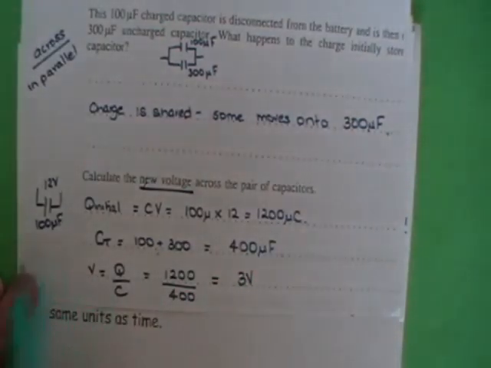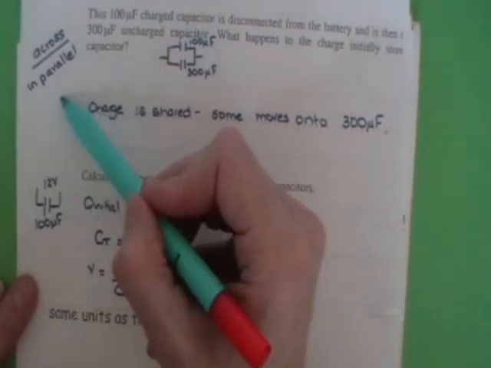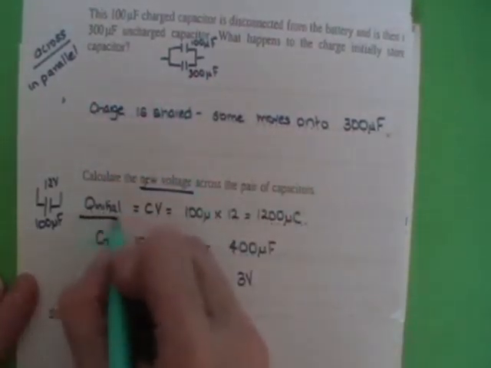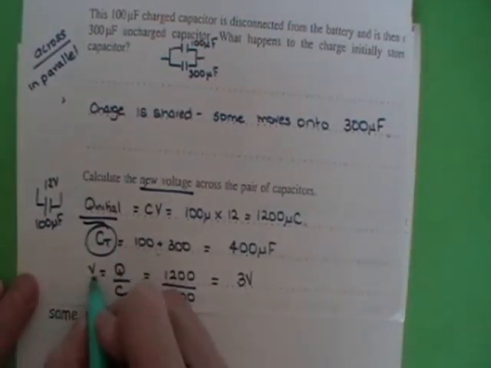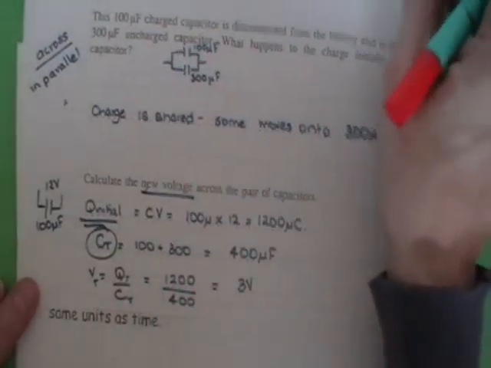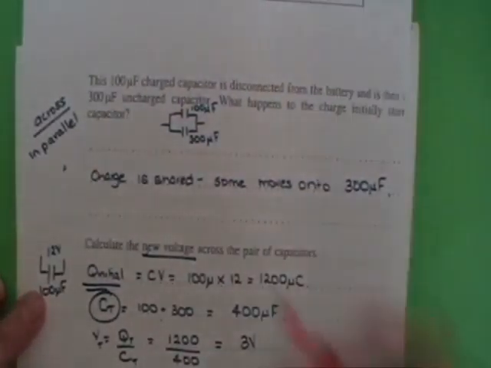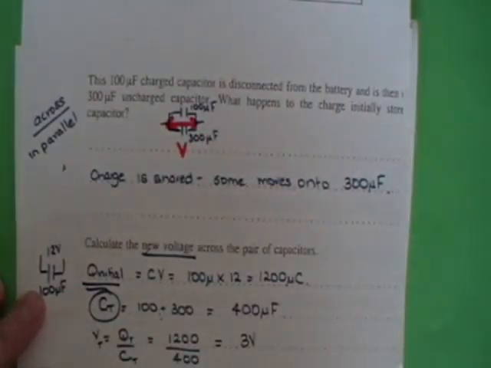Now that kind of question is really, really common. So if it says across or it says in parallel, then you have to first of all get your initial charge on your first capacitor, calculate your total capacitance, and then just use your total voltage. You remember that in a parallel circuit the voltage across each part is the same. Whatever voltage you get across one capacitor will be the same as the other.